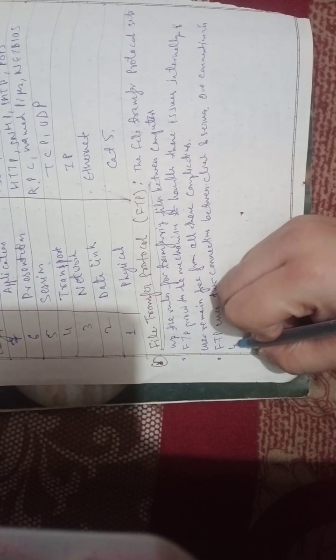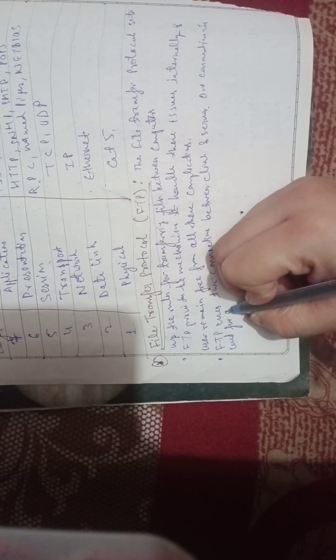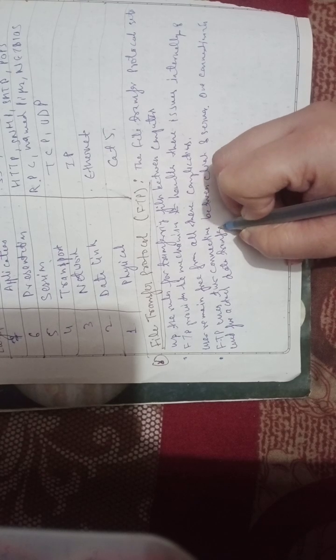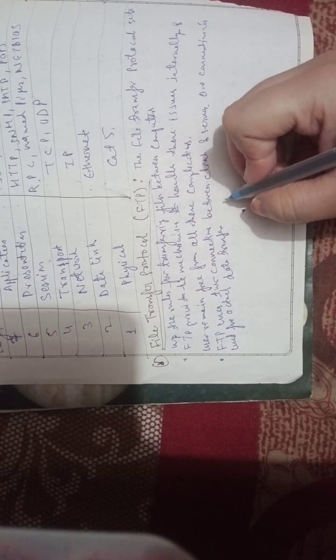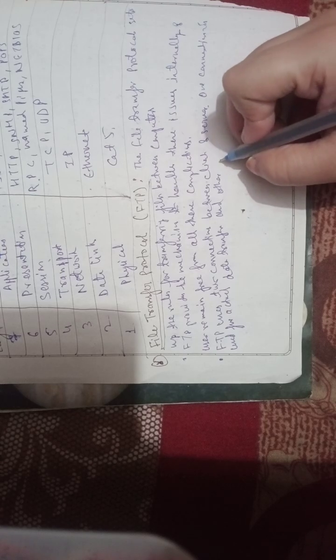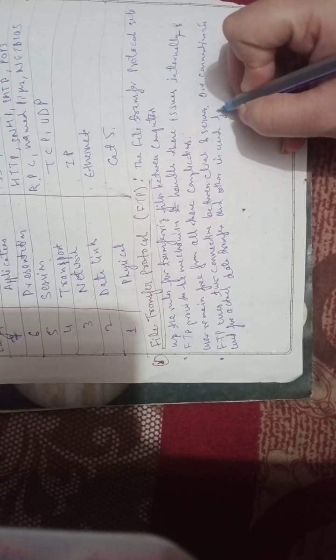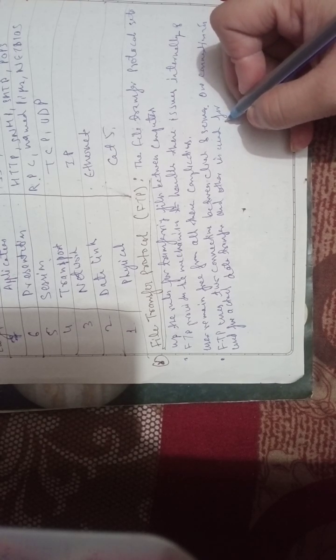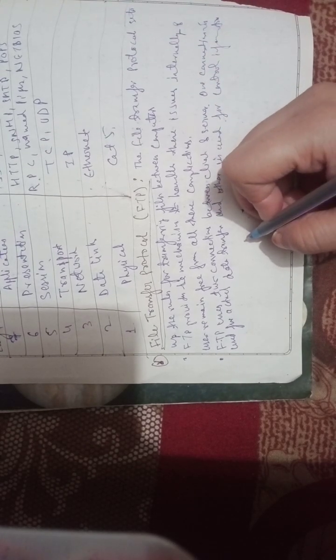One connection is used for actual data transfer, and the other is used for control information, used for commands.